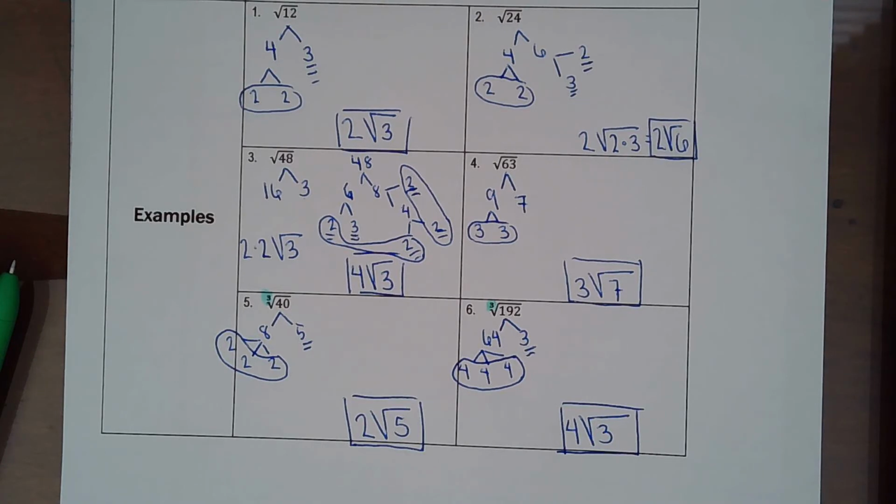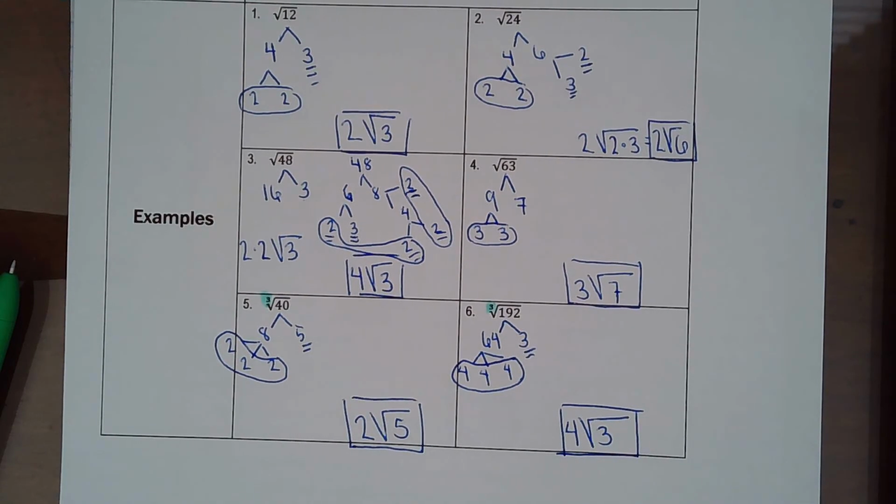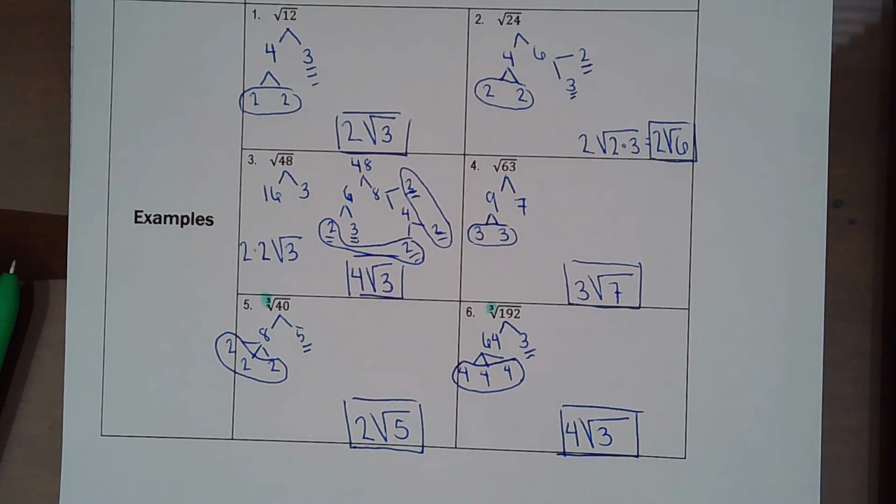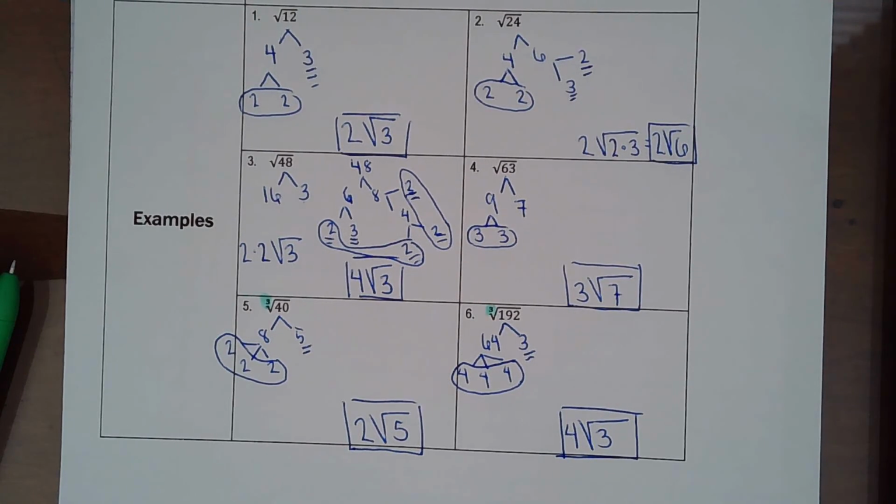So that's it. I am telling you that this chapter is a bit of a hodgepodge. It's just 3 little videos and then some homework, and then we'll follow it up with a quiz, and then we'll move on to the quadratics.